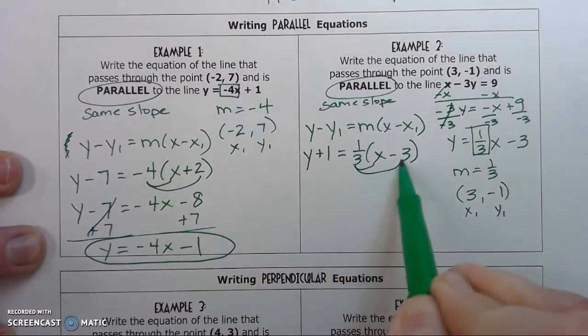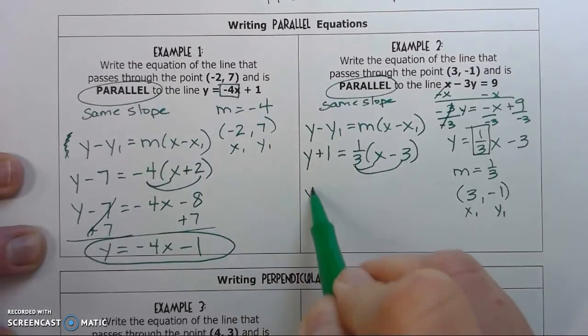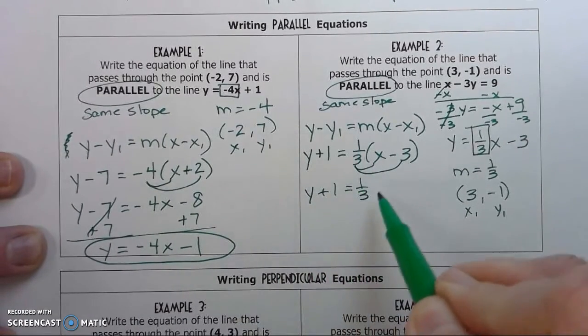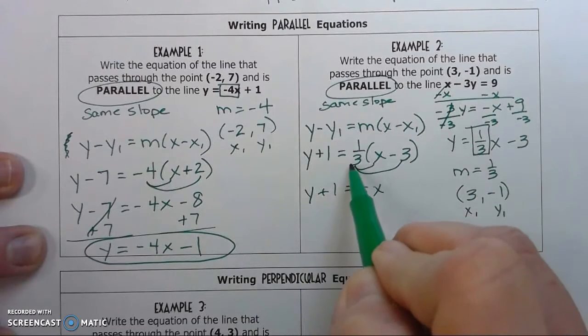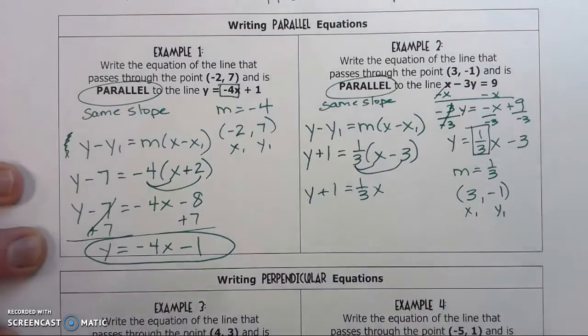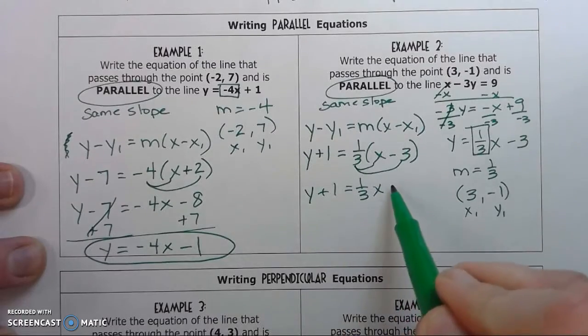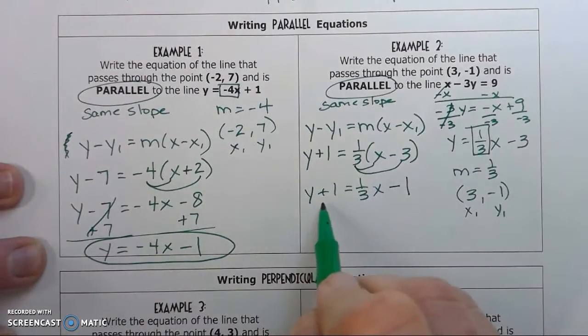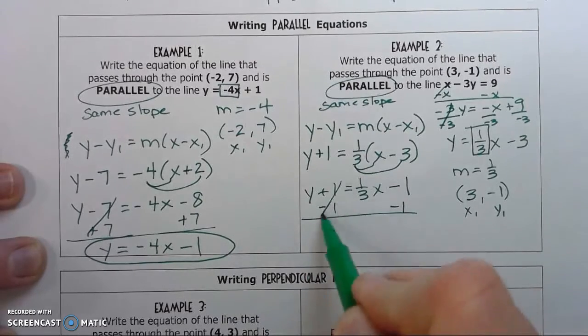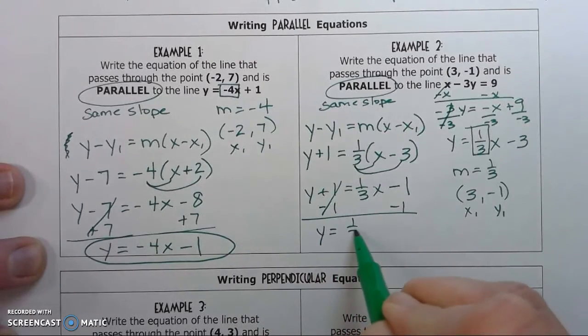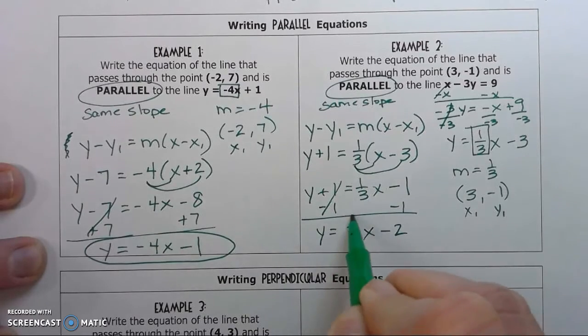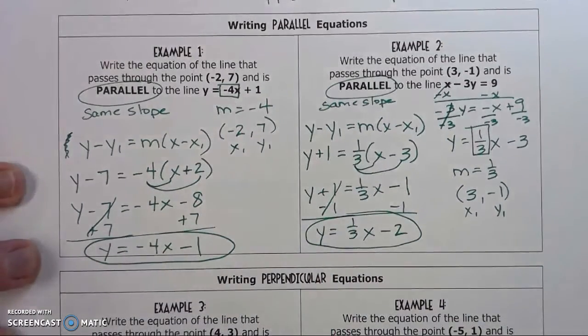I'm going to distribute and move this positive 1, and then I'll be done. So y plus 1 equals 1/3 x, because 1/3 times x is 1/3 x, and then 1/3 times -3. You can put that in your calculator. Remember, if you want to put a fraction in your calculator, hit the math button and scroll over to frac. Okay? So 1/3 times -3 is -1. And then I need to subtract 1 from both sides. So y equals 1/3 x minus 2, and that is my equation in slope-intercept form that is parallel to this equation.